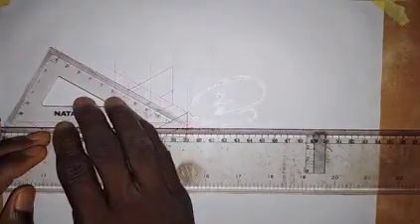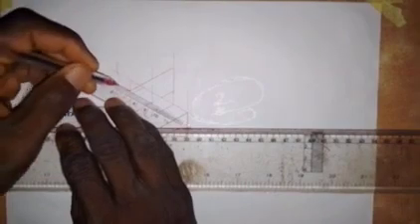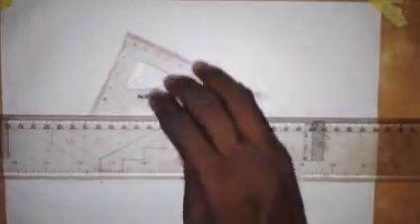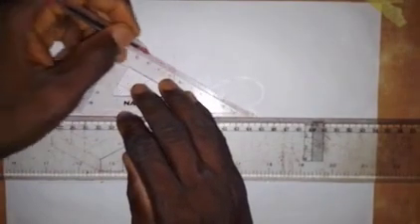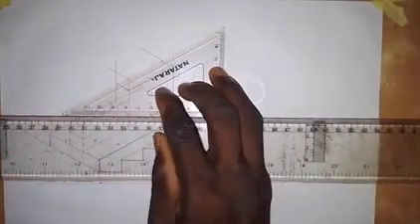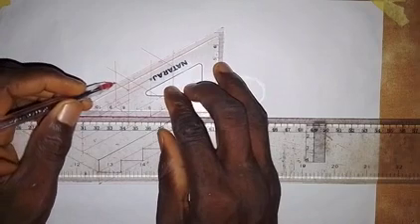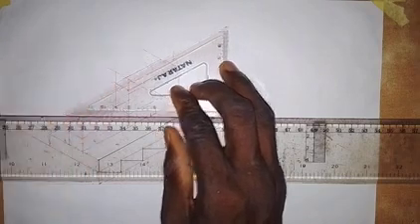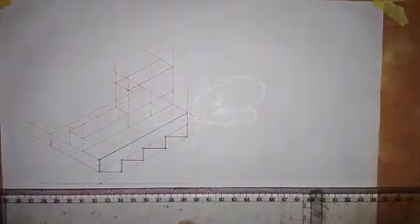Then I'll take it from here to this side to touch this line. Then I'll come to this point. So draw a line in this direction. Then I'm going to join this point together with this. Alright, so with what I have here, I'm going to produce the curve as we see it here.